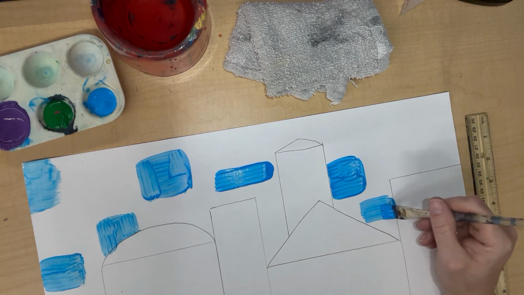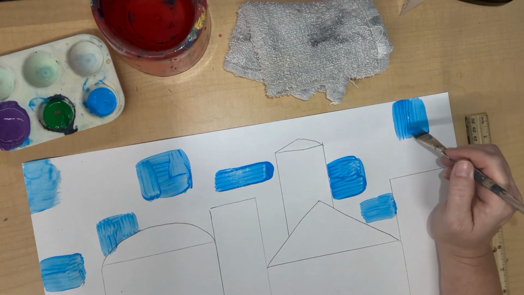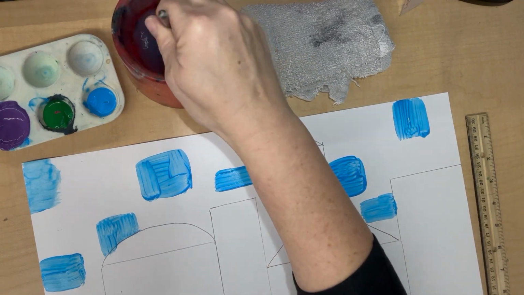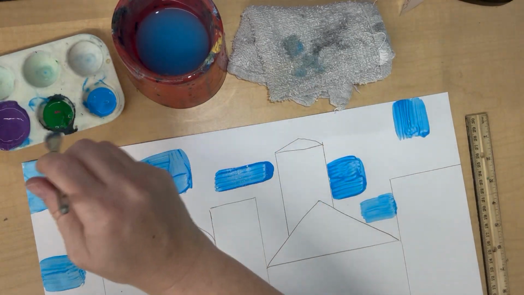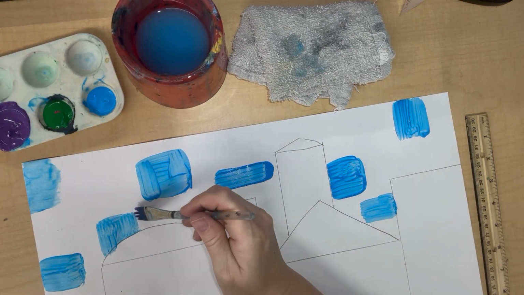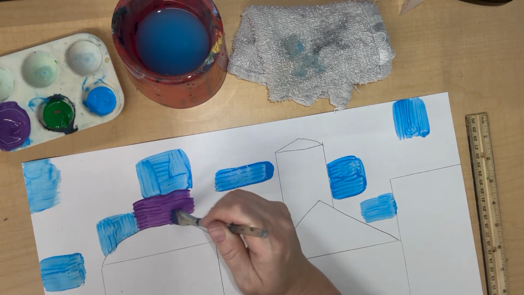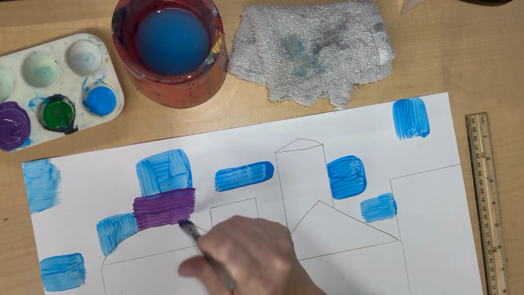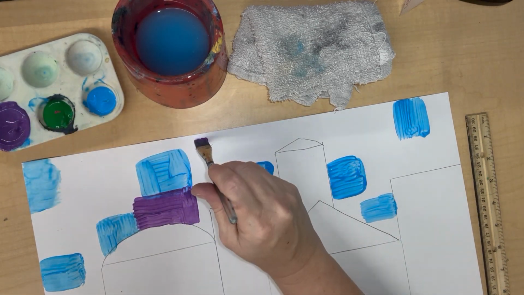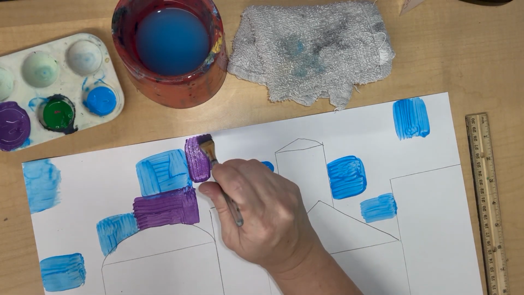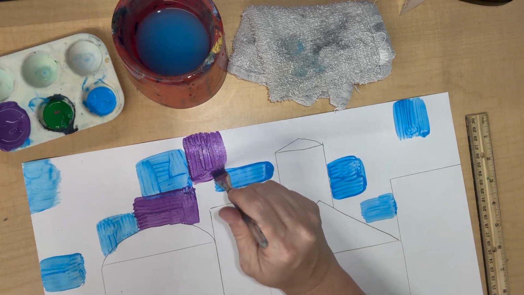So once I think I got enough in with the blue, I'm going to swap to another color. So I'm going to clean my brush, wipe it, dab it on my rag, and then I'm going to go for the purple. Doesn't matter what order you go in, guys. You can use the colors in any order you want. As long as you clean your brush in between, it's all good. And you really can't do this wrong.